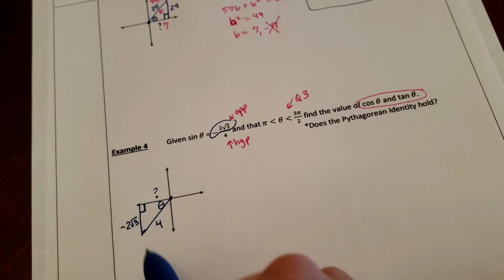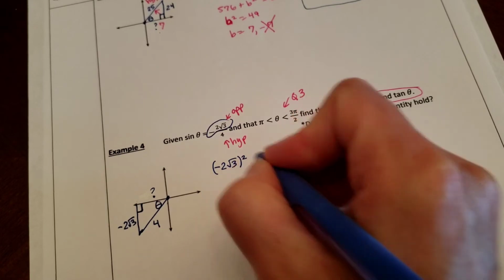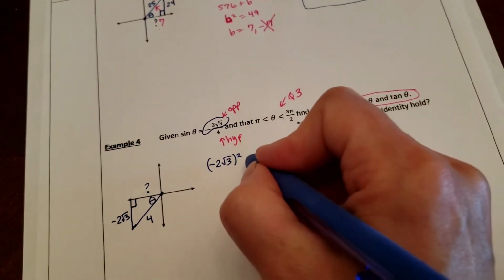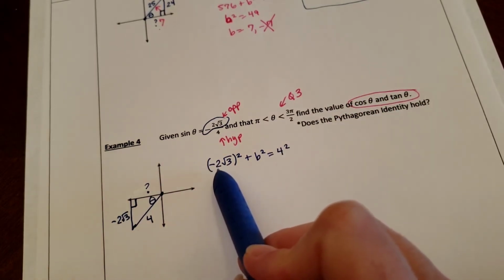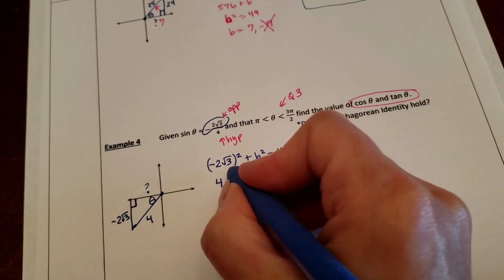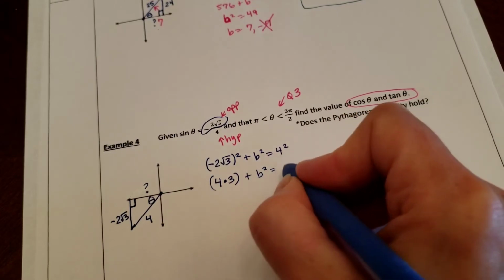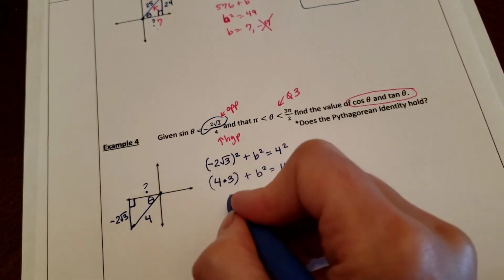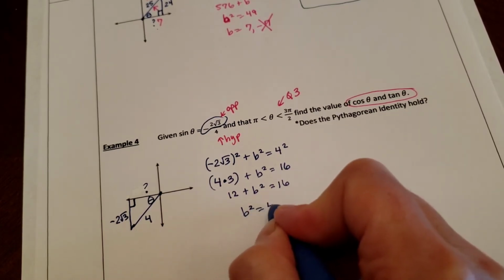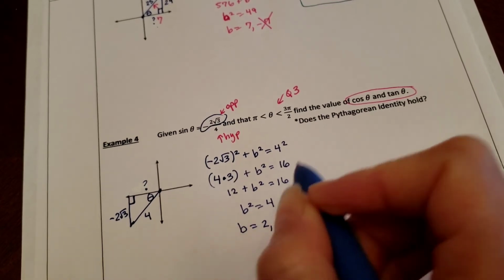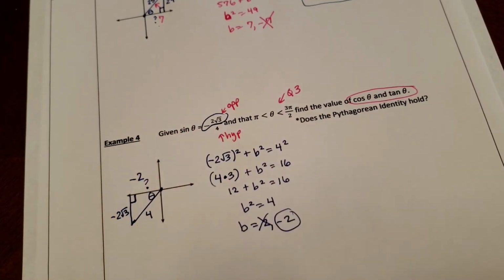And again, it should be negative because we're going left. So we're going to have negative 2 rad 3 squared. Please put parentheses and square the entire thing. Plus b squared equals 4 squared. When you square this, you're going to do negative 2 times negative 2, which is 4. And rad 3 times rad 3 is just 3. So 4 times 3 is 12, and 4 times 4 is 16. And now I can subtract 12 from both sides. B squared is going to give me 4, so b is 2 or negative 2, but we already said it's going left, so we know it's negative. So this will be a negative 2 here.